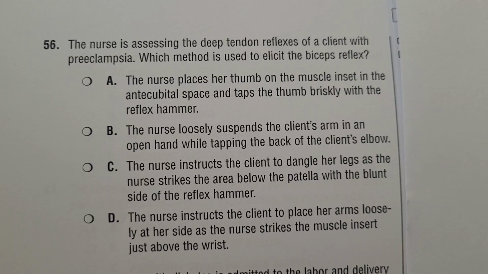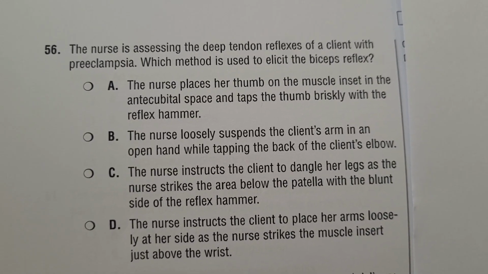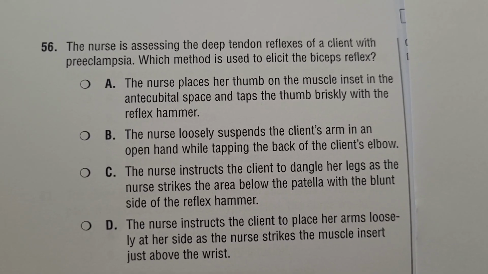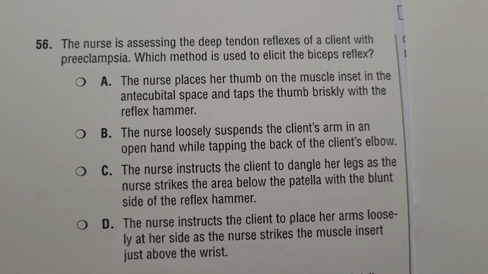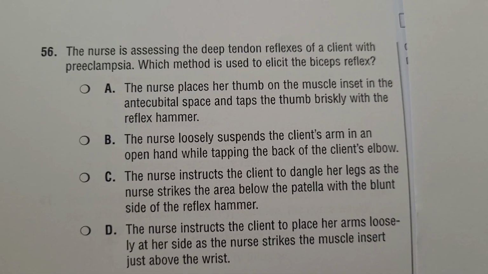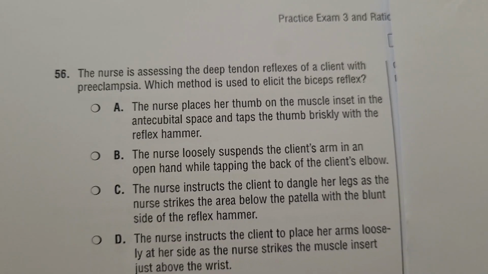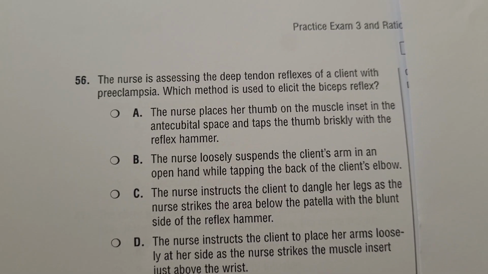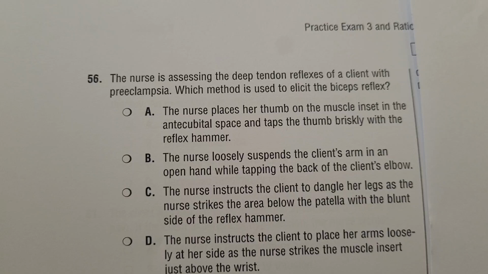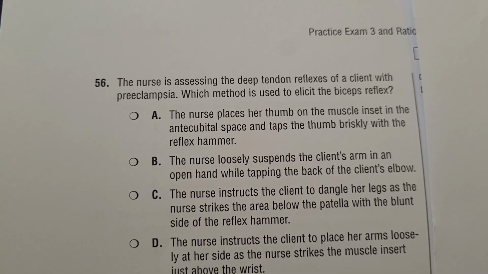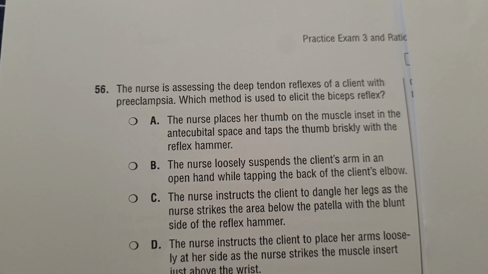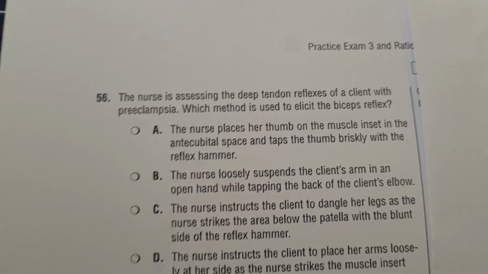Our next question: the nurse is assessing the deep tendon reflexes of a client with preeclampsia. Which method is used to elicit the biceps reflex? So what is the biceps reflex?